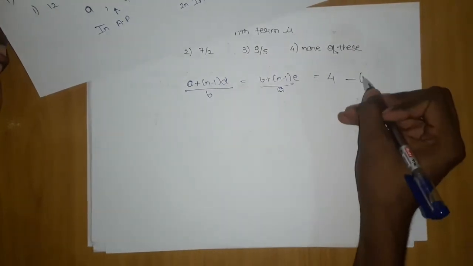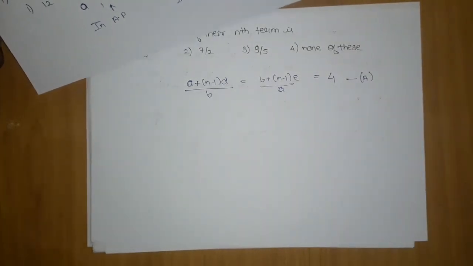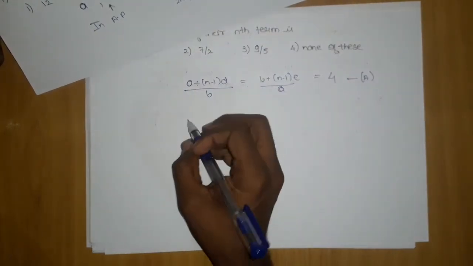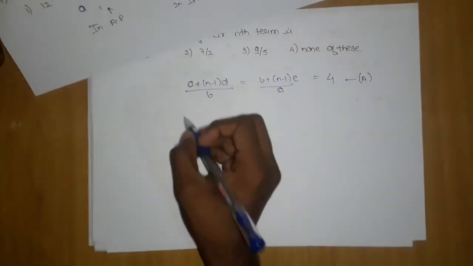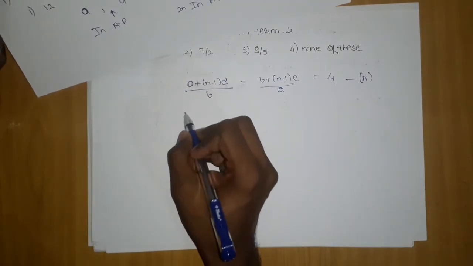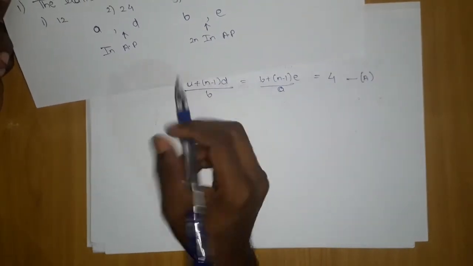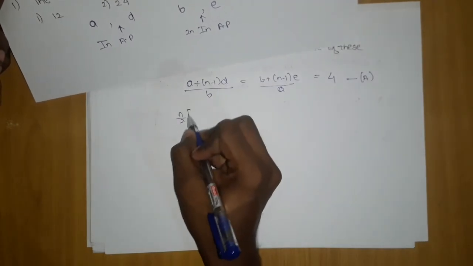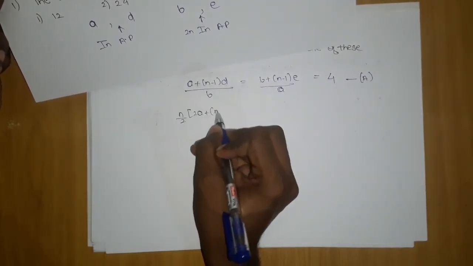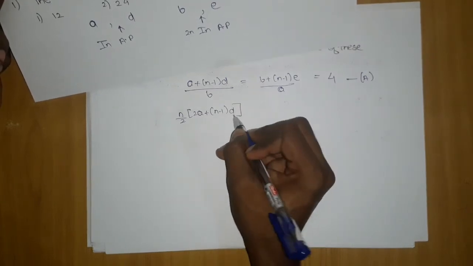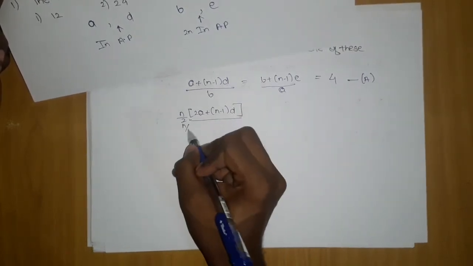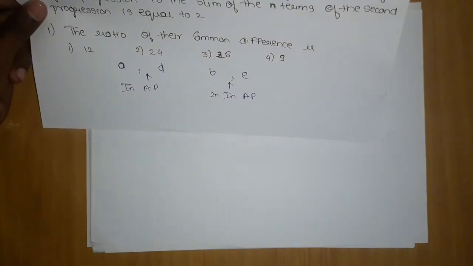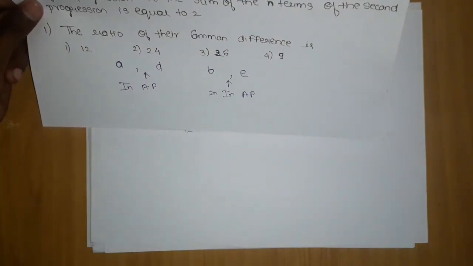This was the first condition which they have given, and from this condition I can get it. Now they are telling the ratio of the sum of the n terms of the first progression, the sum of n terms, so n by 2 into (2a + (n minus 1) into d) upon n by 2 (2b + (n minus 1) into e). The number of terms are the same.